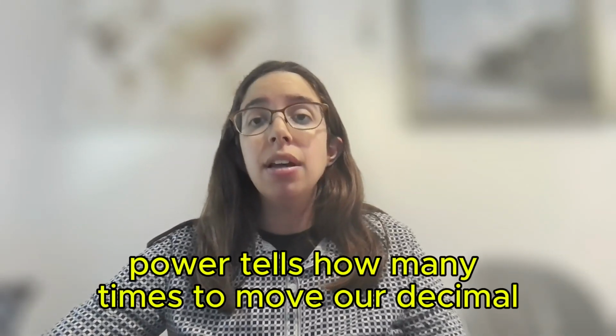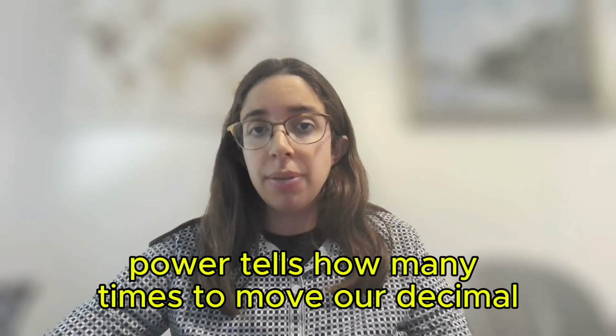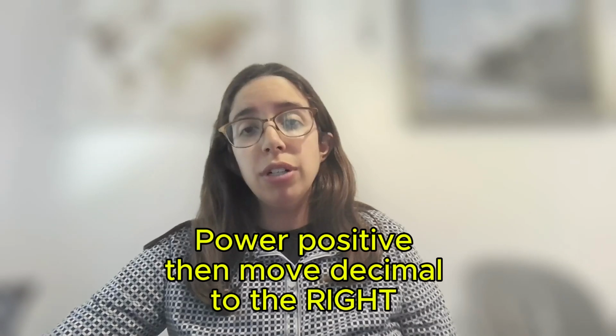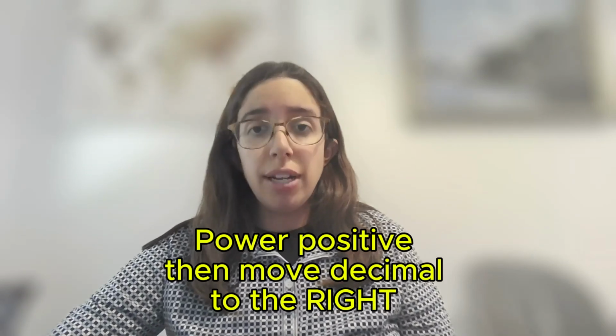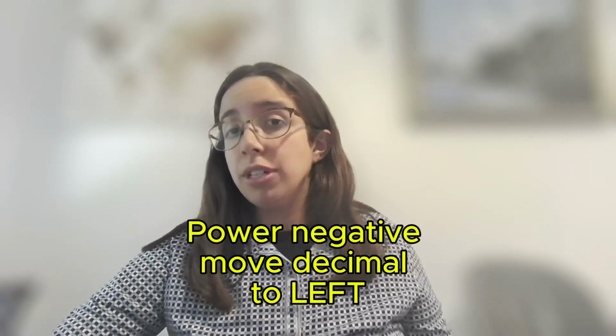The power is going to tell us how many times we need to move our decimal place. And there's two things to remember. One, if our power is positive, then we're going to move our decimal to the right. If our power is negative, then we're going to move our decimal to the left. That's all we need to remember. Let's put it into practice.